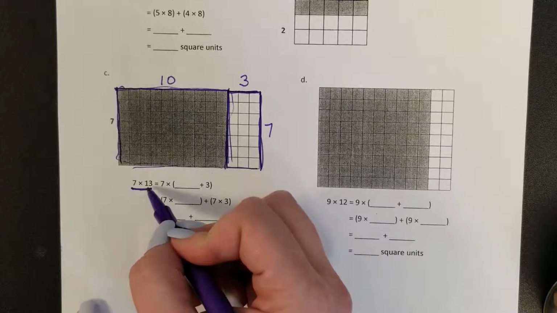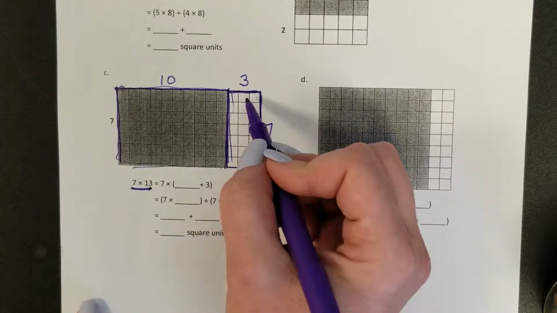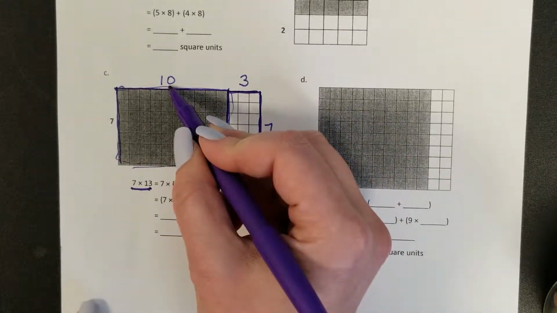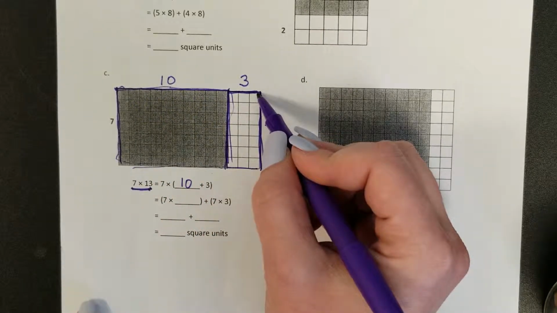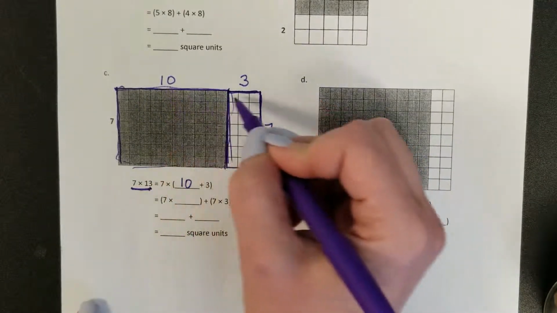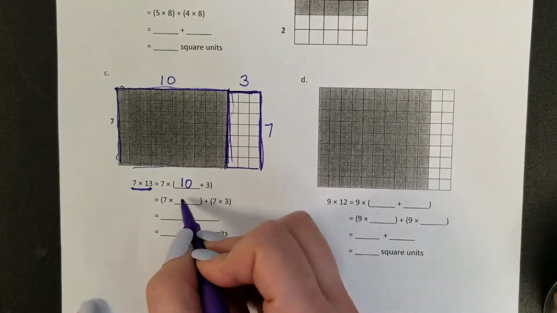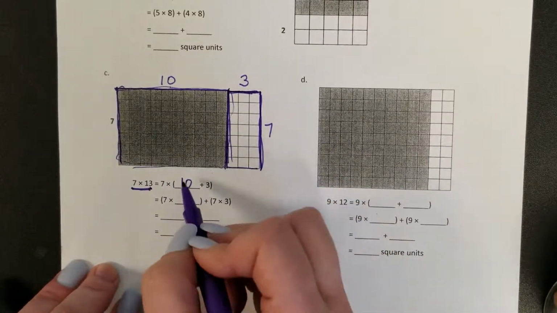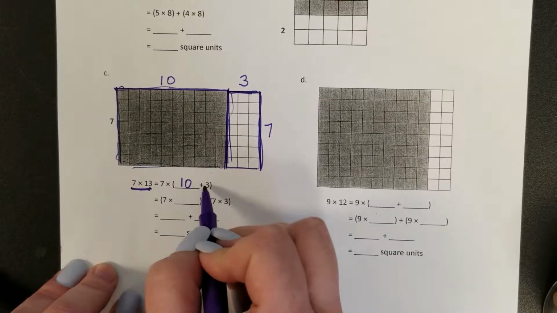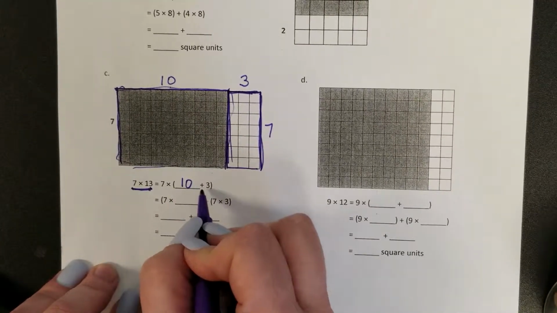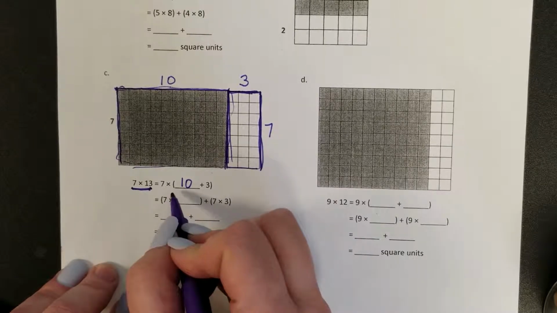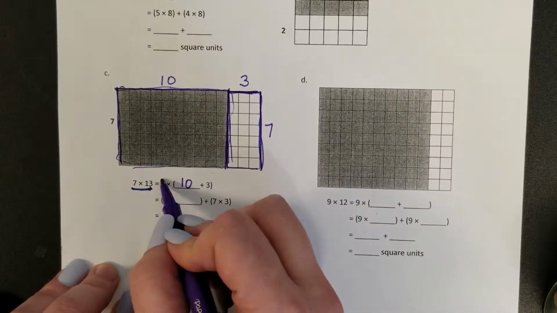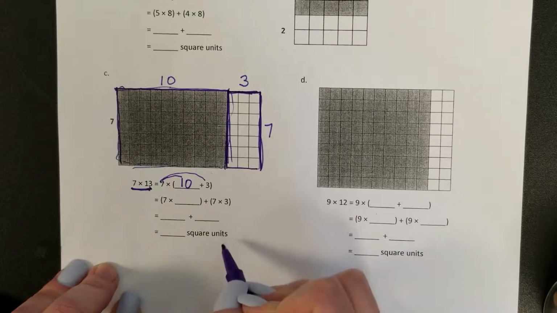And we can see that instead of keeping the length as 13, it's broken up into 10 and 3. So we're going to put a 10 here to show that it was broken up. The full length of 13 was broken up in this shape as 10, and this shape has the other 3. And then we've got to go ahead and make our equation in a way that's going to help us. Because if we left it as 7 times (10 plus 3) in parentheses, we would have to add 10 plus 3 together first, which is 13. Then we'd still be stuck with 7 times 13, and that's not helpful. That's what we had to begin with. So I've got to take 7 times 10 and 7 times 3.